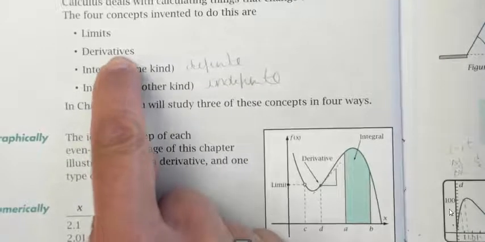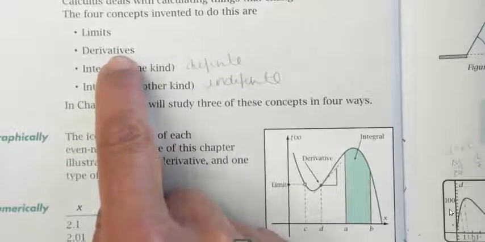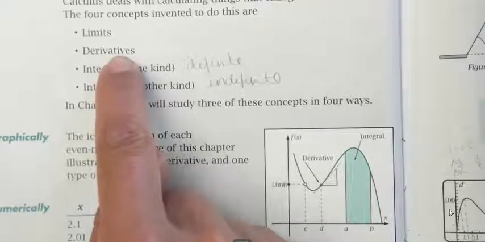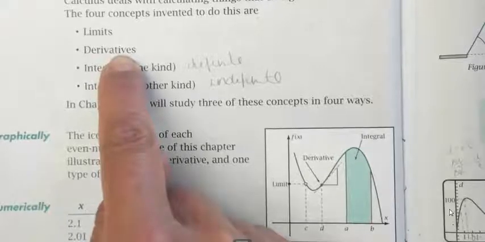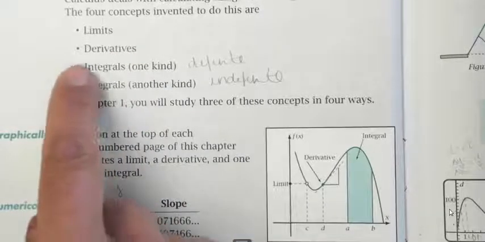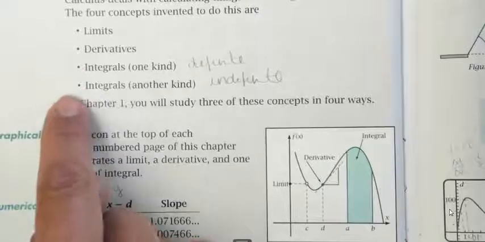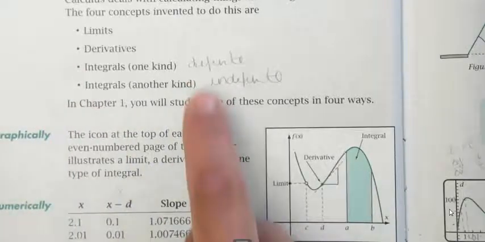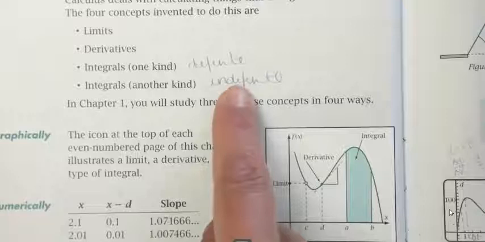Derivatives are very important. They're basically instantaneous rates of change. Now, we've talked a lot about average rates of change, which is basically just slope. So instantaneous rate of change is where there's no time change. Okay, we'll talk more about that.